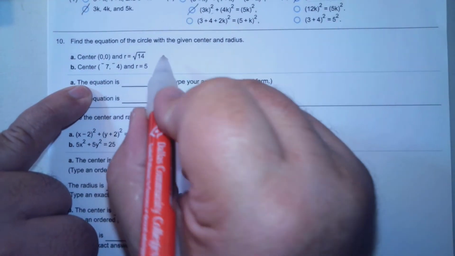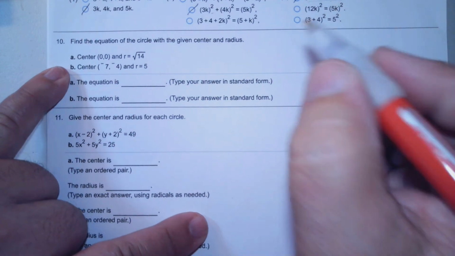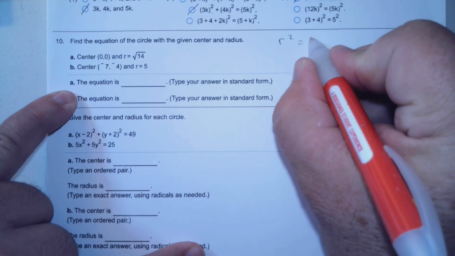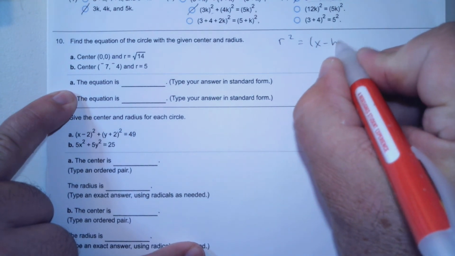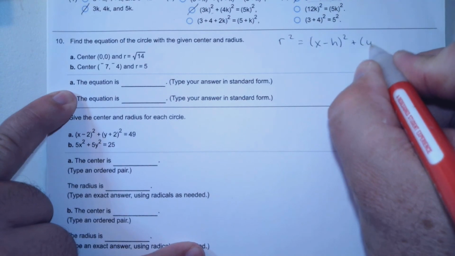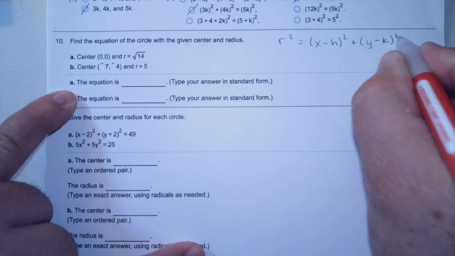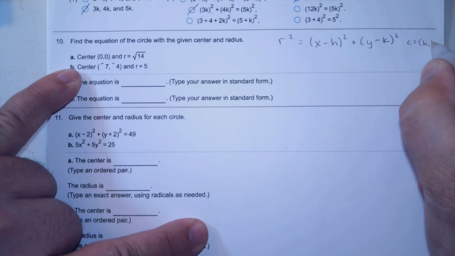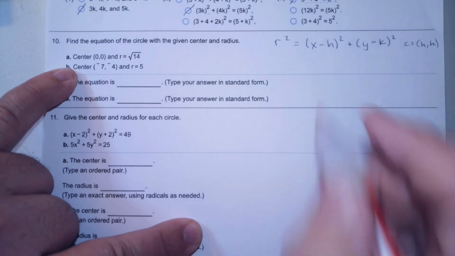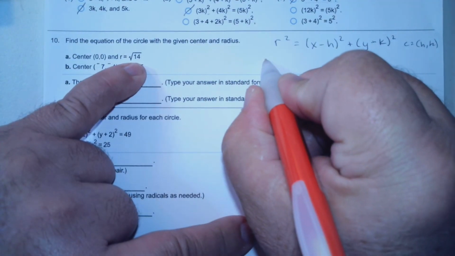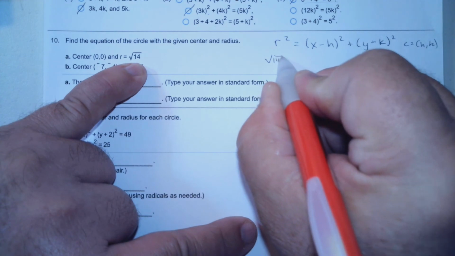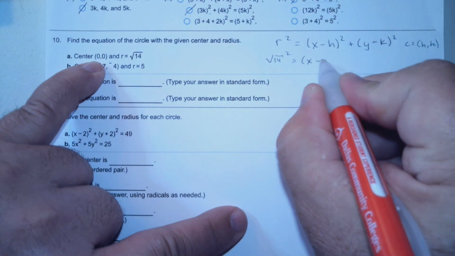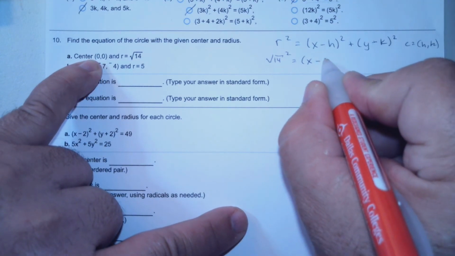Find the equation of the circle with the given center and radius. Remember, (x minus h) squared plus (y minus k) squared. And whenever I give you a center, it's (h, k). So the radius is square root of 14, so that's squared. X minus h, h is 0.